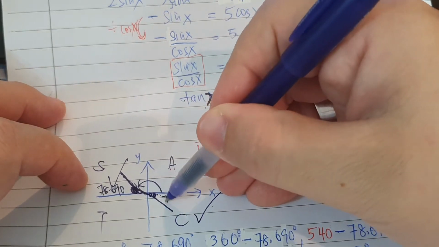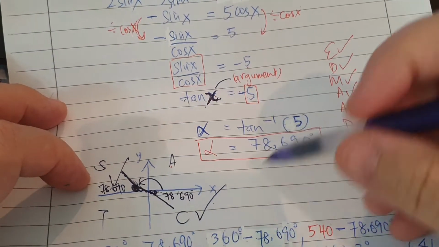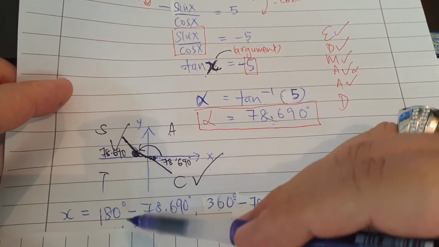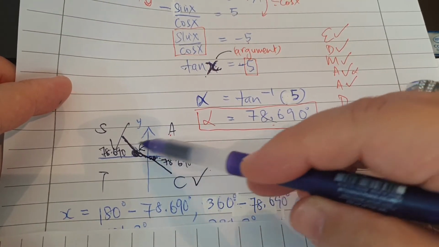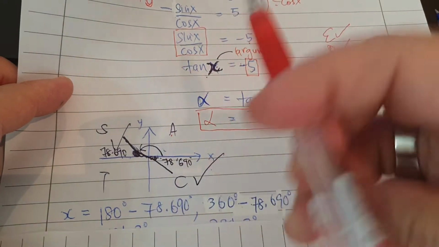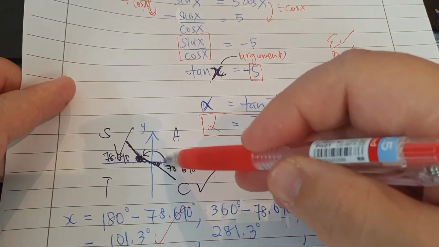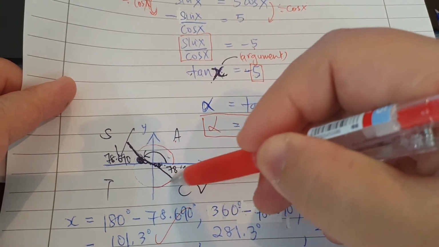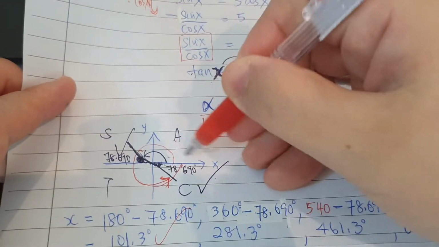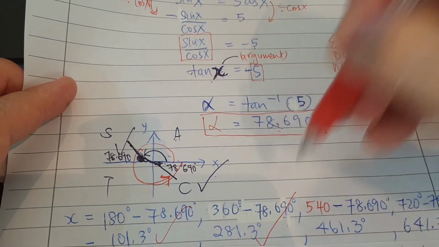This is your 78.690. Okay, so your x is equal to 180 minus this angle. If it's in radians, then it's pi minus this angle. That's your first answer. Done already. Second one is all the way here, right? Oh, sorry, overshot here. Okay, so it's, don't you agree, 360 minus this angle, so you get this one.